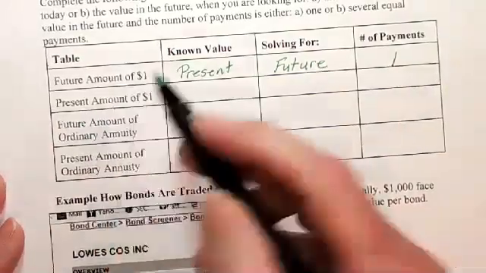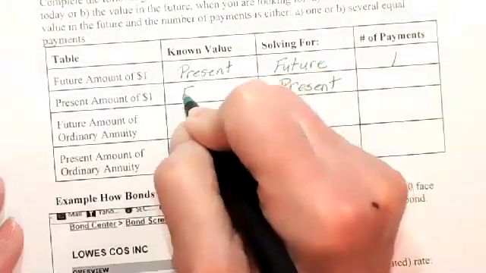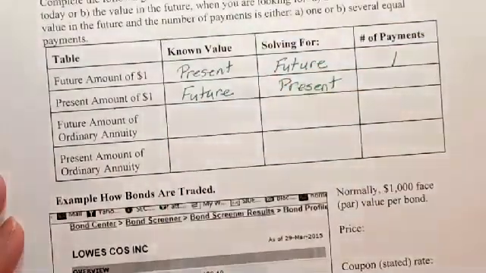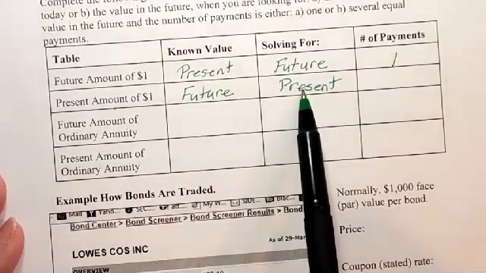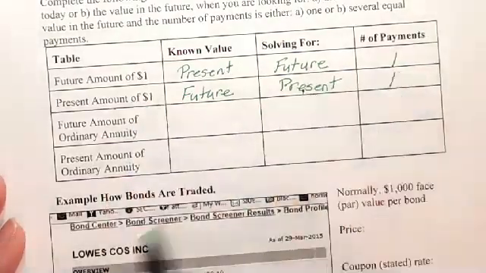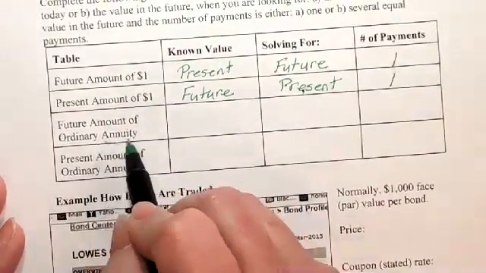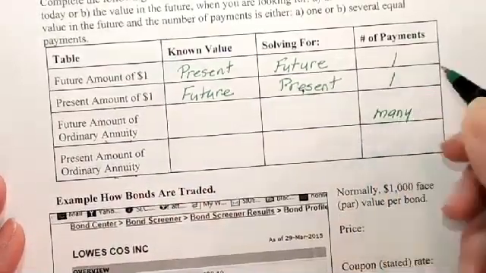The present value, you're solving for the present, so you must know the future. You know that car you want is $45,000. You want to know how much you're going to put in the bank today to get there. And again, if it's for $1, that's one payment. When I get to the annuities, then it's many payments.